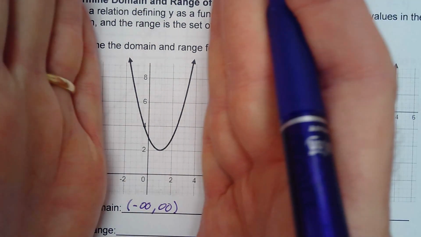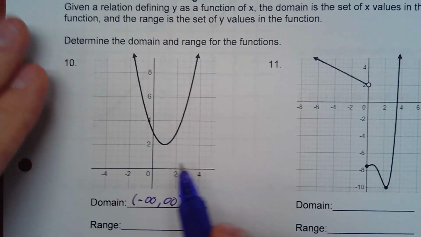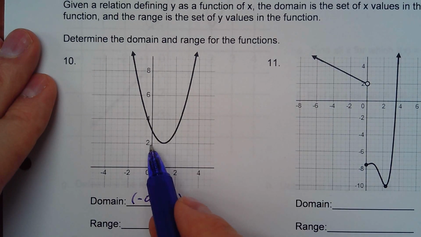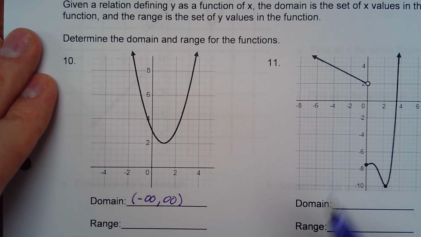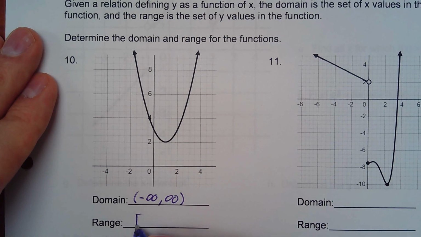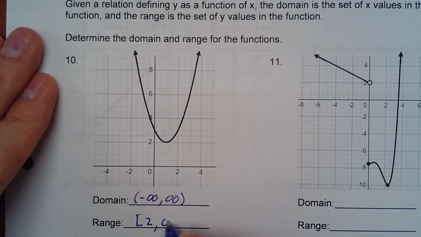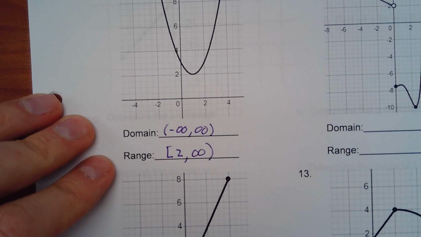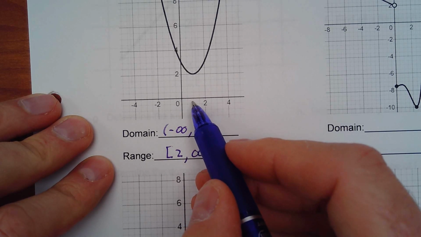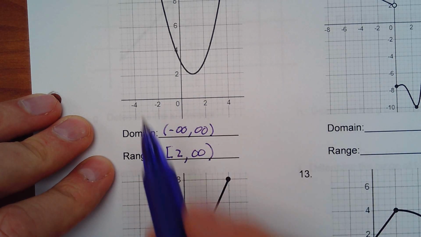Now if I squish this one this way, this is going to flatten out here starting at 2, but then it's going to go over forever. And it actually hits the number 2, so my range here is going to be 2 comma infinity with a square bracket around 2. Remember, I'm not going to do the value at 1 here. I've got to do the y values when I'm doing the range.